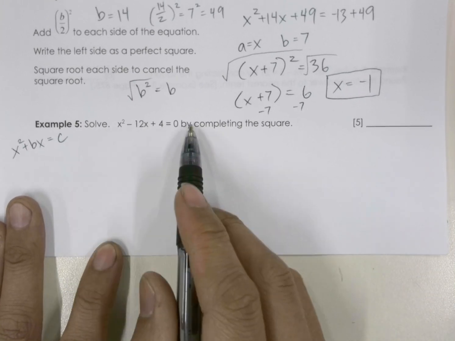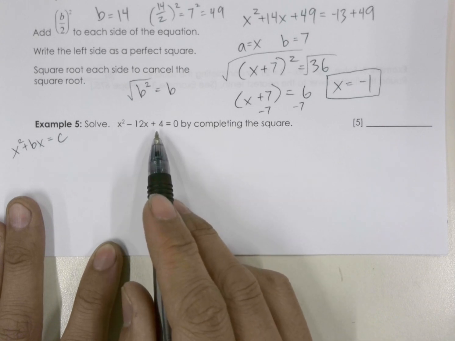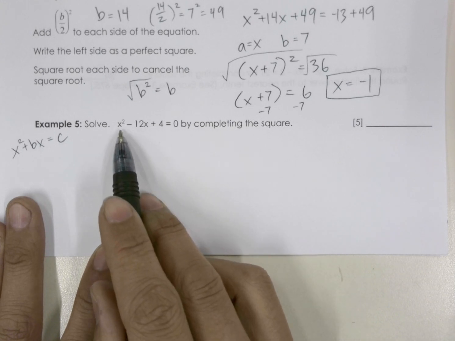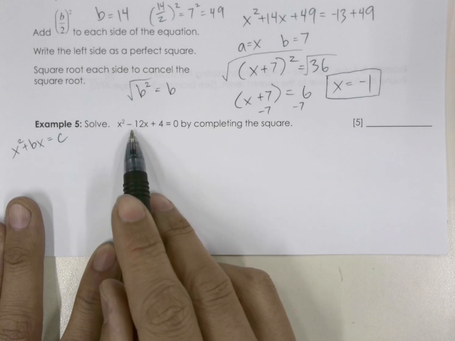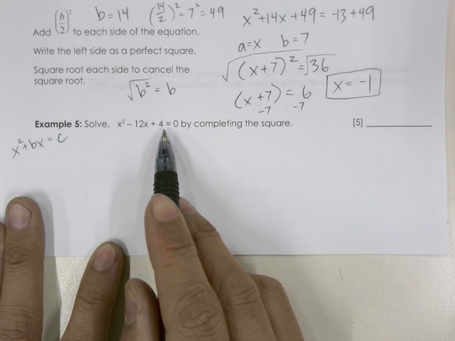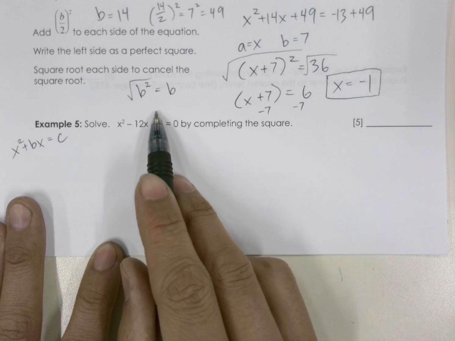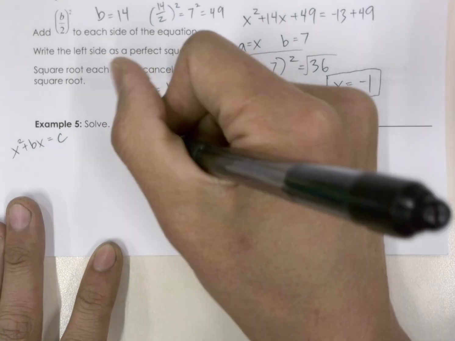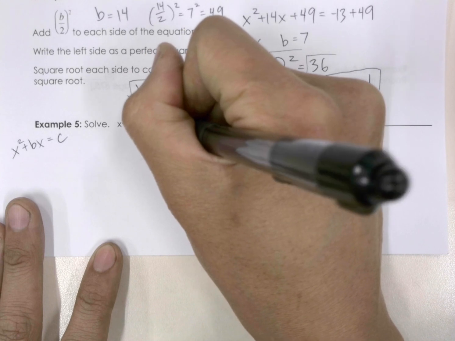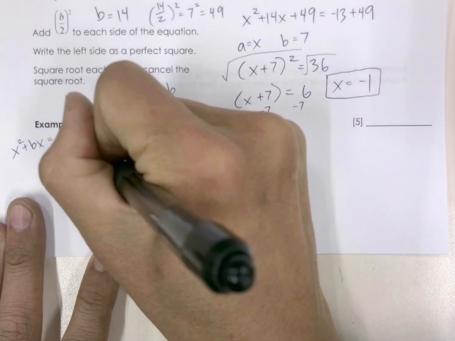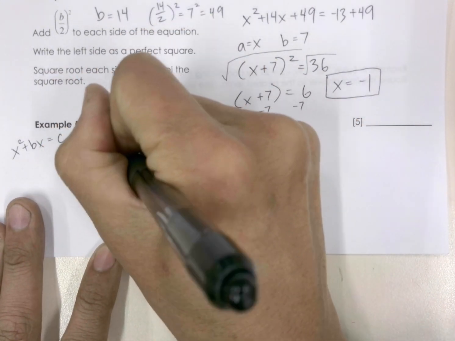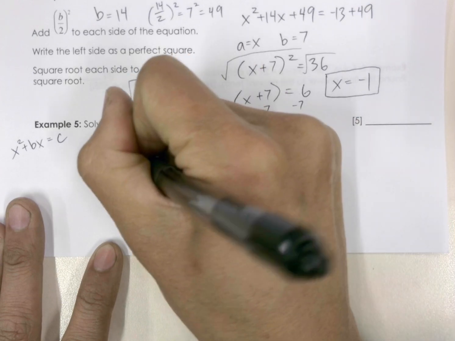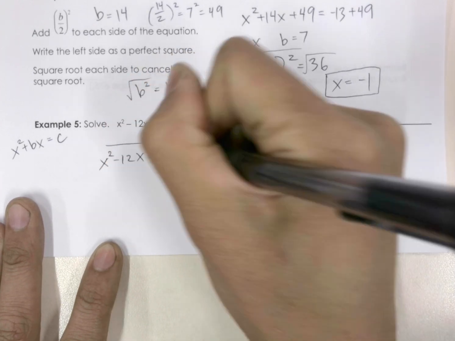So if we look at our equation, that 4 needs to move, right? We have x squared minus 12x plus 4. The 4 is the c. The 4 needs to move to the other side of the equal sign. So that's minus 4 on both sides, and we'll be left with x squared minus 12x is equal to negative 4.